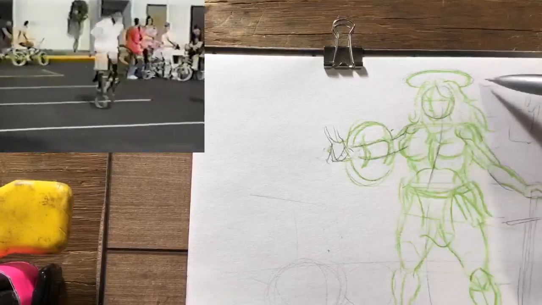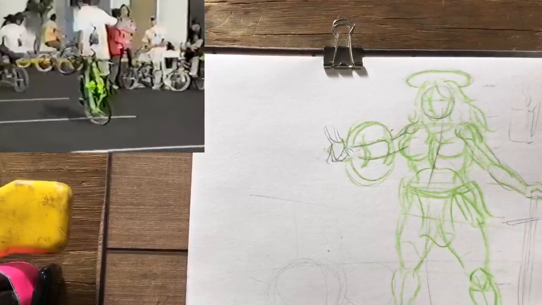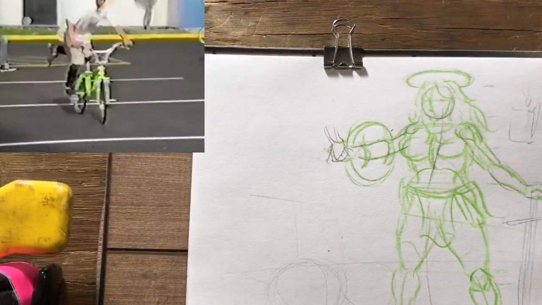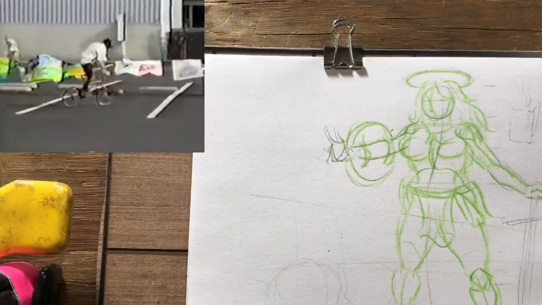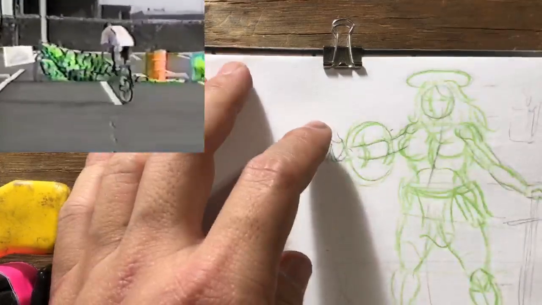1, 2. Should work. 3 should work. Let's just go. Let's just see.